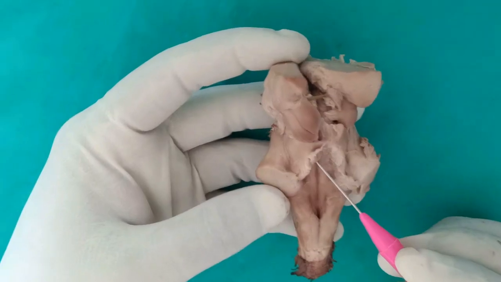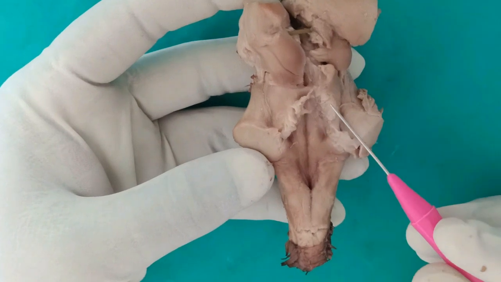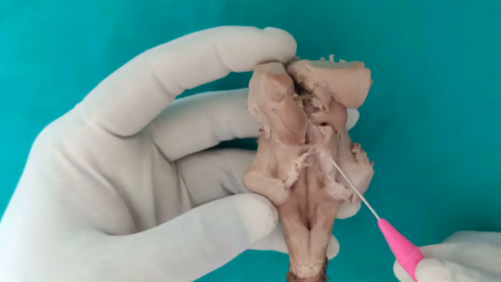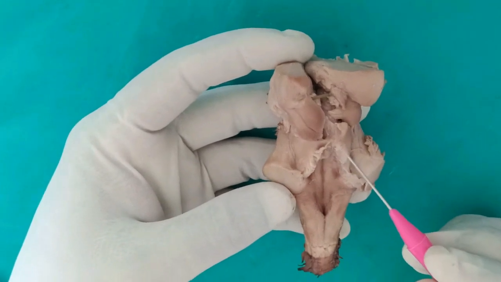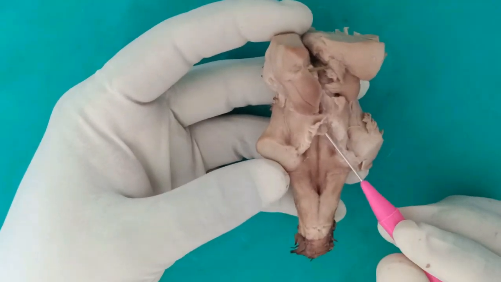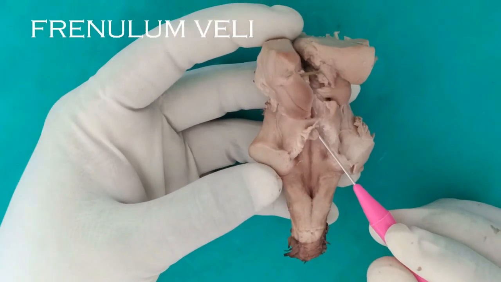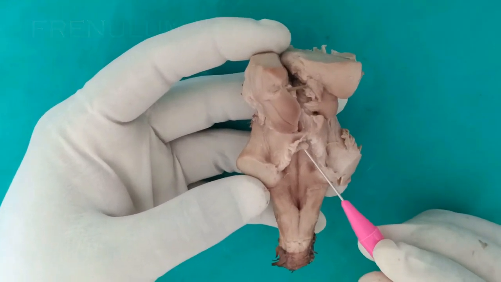See here, this is one side superior medullary velum. Other side, here is the superior medullary velum that I have cut. Both are united and forming the frenulum here. This frenulum we call frenulum veli. This is frenulum veli.